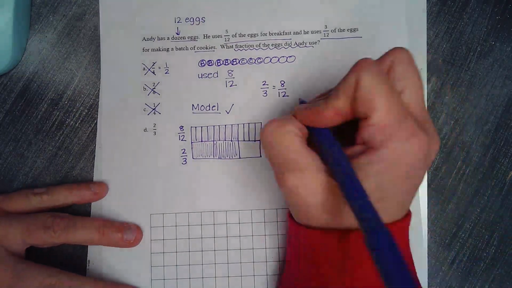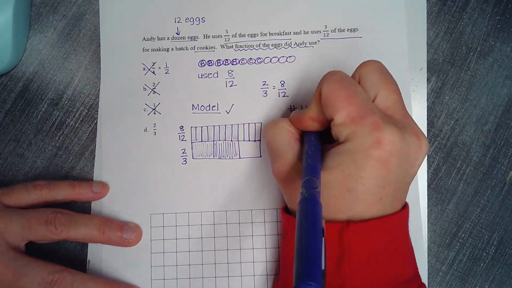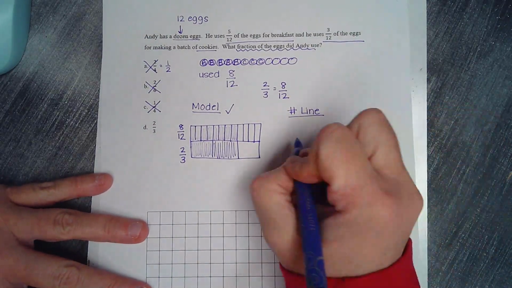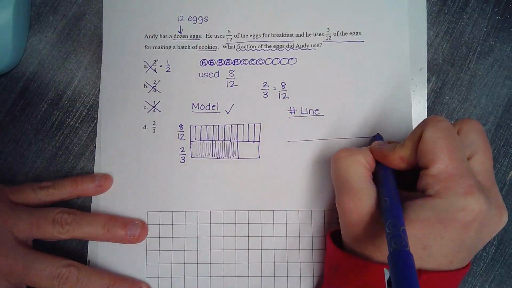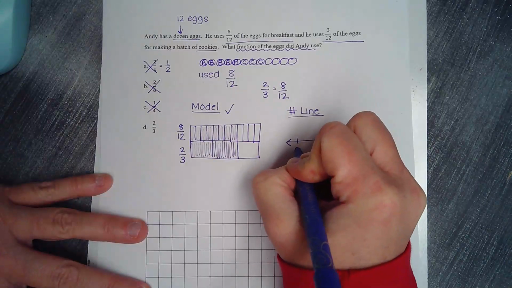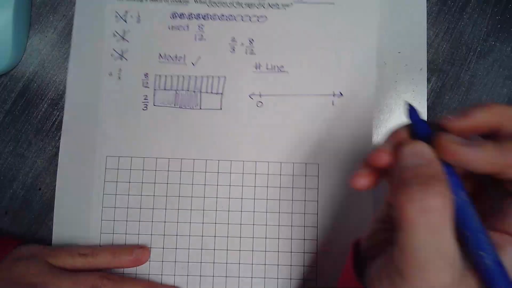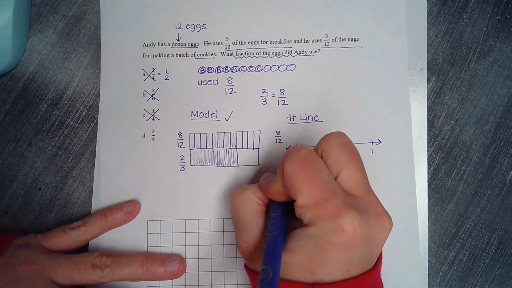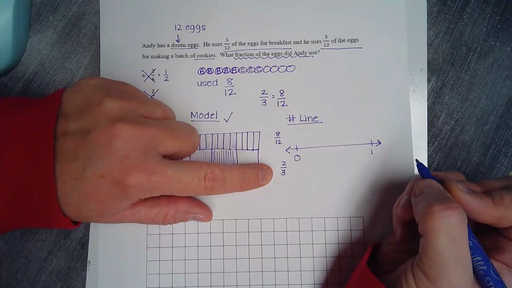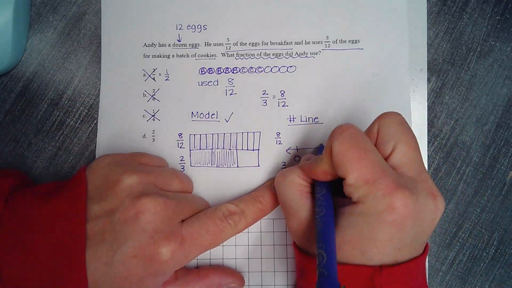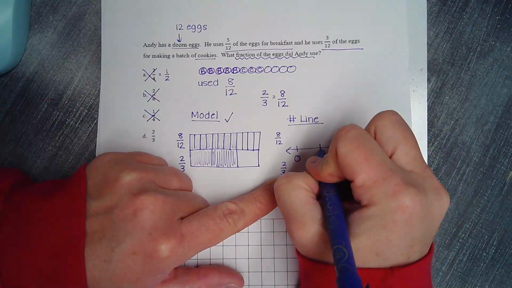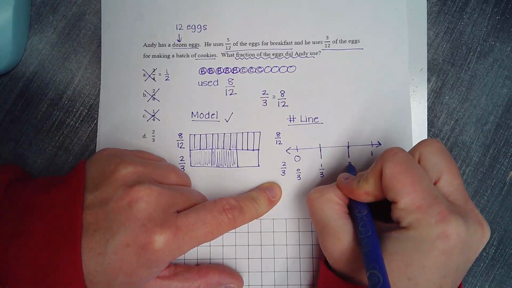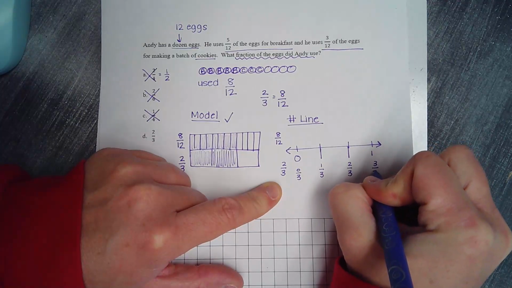Okay. I also told you you could do a number line, right? Let me show you that. Here's how I do my number line. It's very similar to this. Both of these are within a whole, right? So I'm going to do 8/12 on top and 2/3 on the bottom. Now you told me twelfths and thirds are related, right? So I'm going to start with thirds. Here's thirds. So here's 0/3, 1/3, 2/3, 3/3. Do you see that?